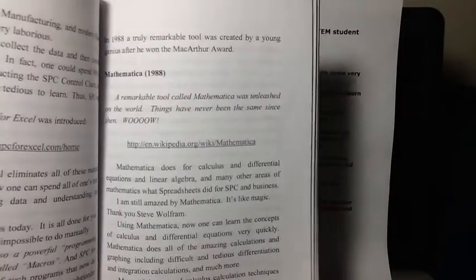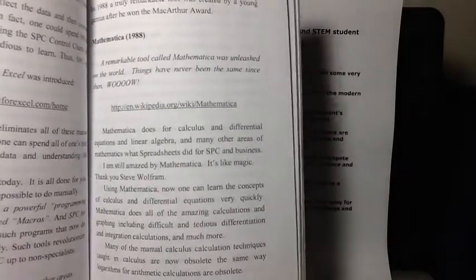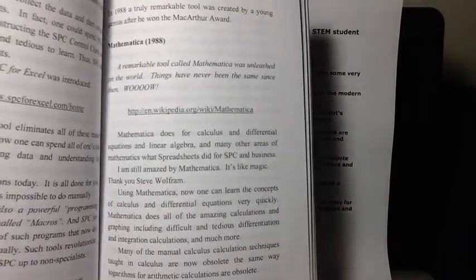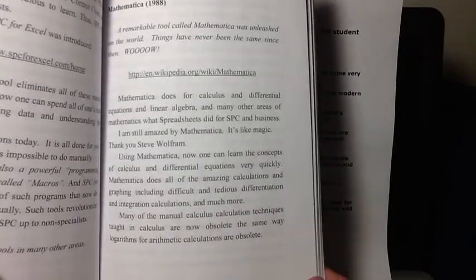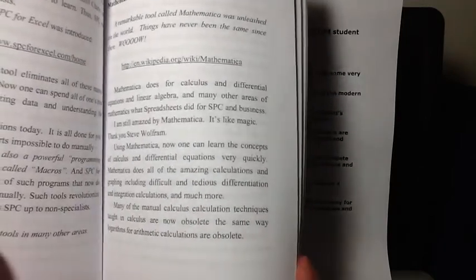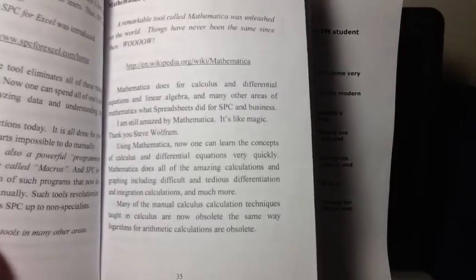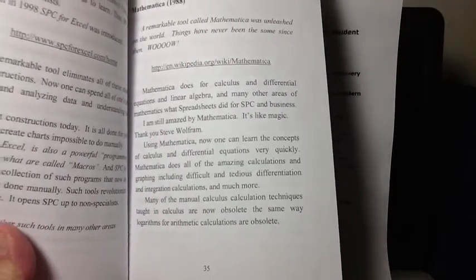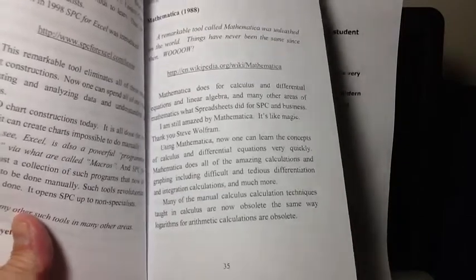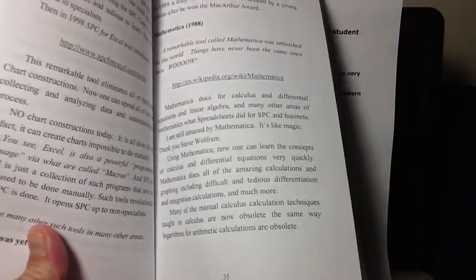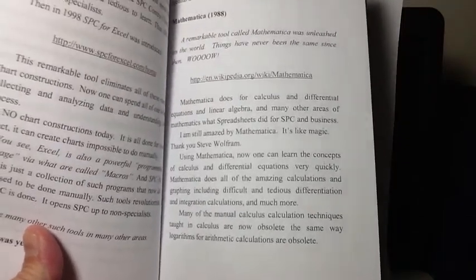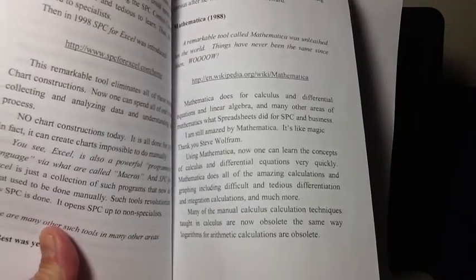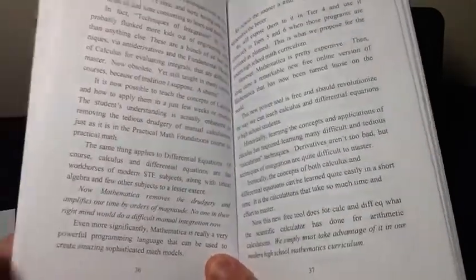There is a fantastic tool that was developed in the late 80s called Mathematica. The truth of the matter is this totally revolutionizes the way you do modern math, particularly when you get to calculus and differential equations, which of course are mandatory nowadays for STEM students, and they should learn these things in high school. And so Mathematica is something that I highly recommend students learn.